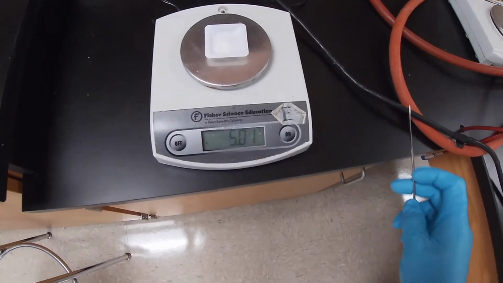And there we go. Here we have approximately 5 grams, 5.01.